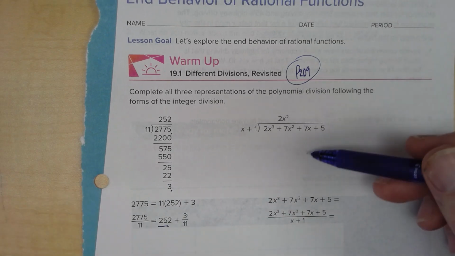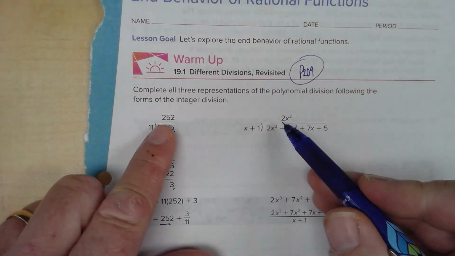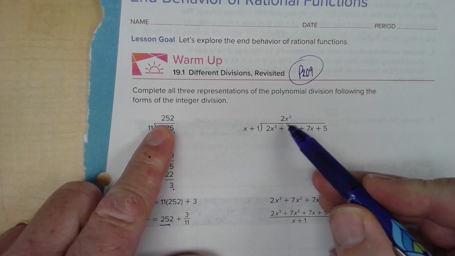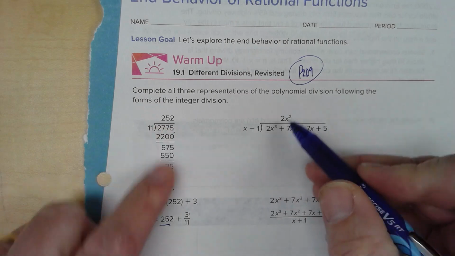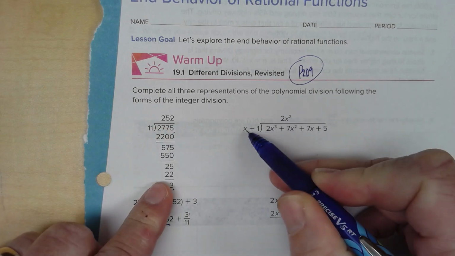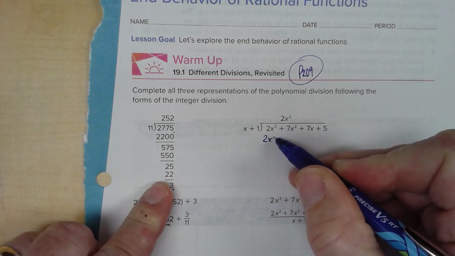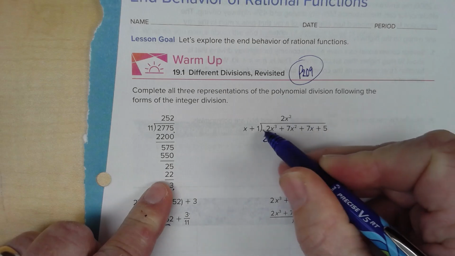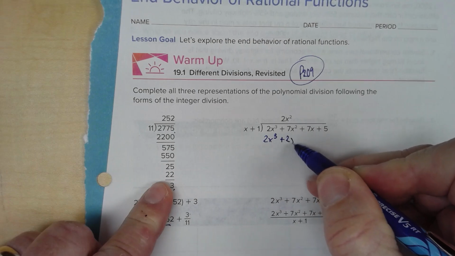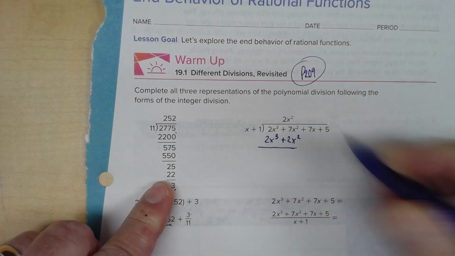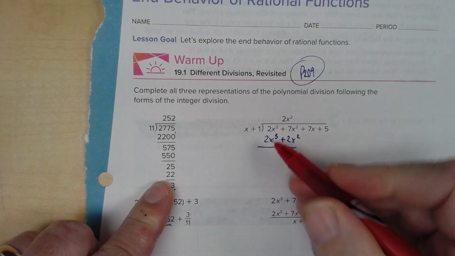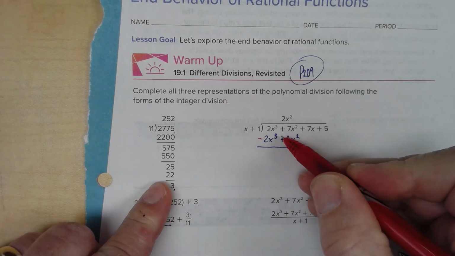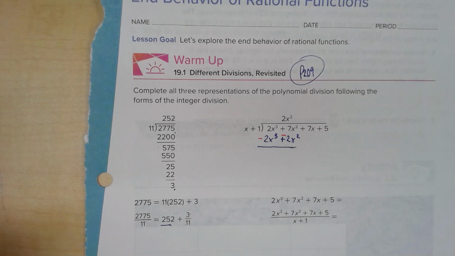So the first thing we're going to do is divide this out. So see, the 2 matches the 2 here. So we're going to divide this out with long division. So 2x squared times the x is 2x cubed. 2x squared times the 1 is plus 2x squared. Okay, that gets you started. Remember, you pick up the red pen and you subtract. Okay, go from there, complete it out.